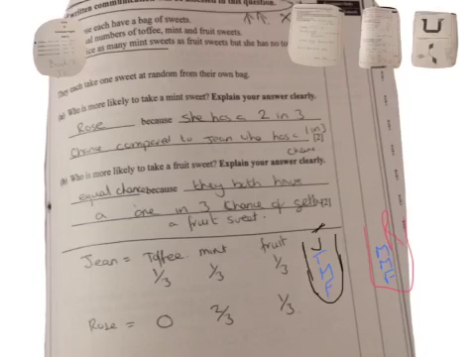Joan has only 1 mint sweet, so Rose has got twice as many. She has 2 out of 3 chances. So the answer for that question is Rose has got twice as many as Joan.